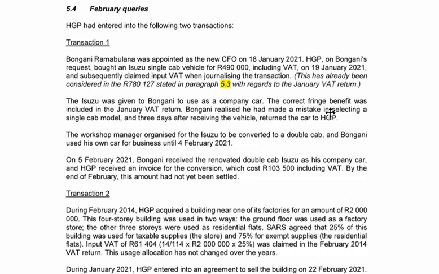Bongani realized he'd made a mistake in selecting a single cab and 3 days after receiving the vehicle, returned the car to HGP. The workshop manager organized for the Isuzu to be converted into a double cab, and Bongani used his own car for business until 4 Feb. On 5 Feb, Bongani received the renovated double cab Isuzu as his company car, and HGP received an invoice for the conversion, which cost 103,500 at the end of February.